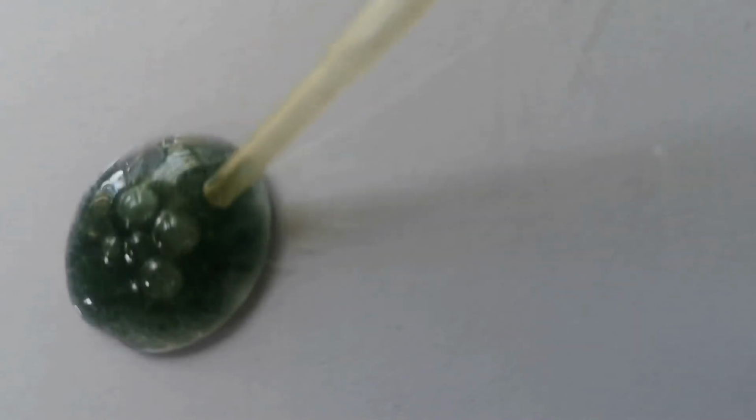Iron has two common oxidation states, iron 2+ and iron 3+. Here you can see that adding dilute sodium hydroxide to a solution of iron 2 sulfate produces a green precipitate of iron 2 hydroxide. Green is the characteristic colour of iron in the 2+ state.